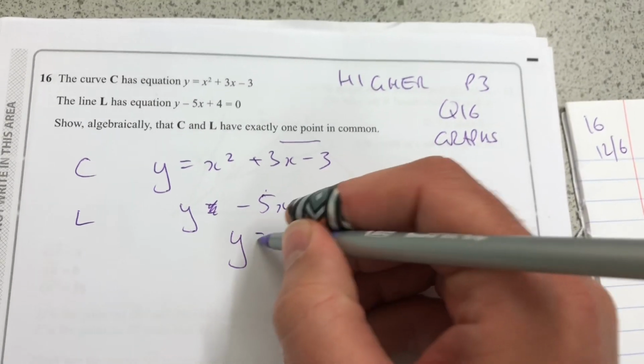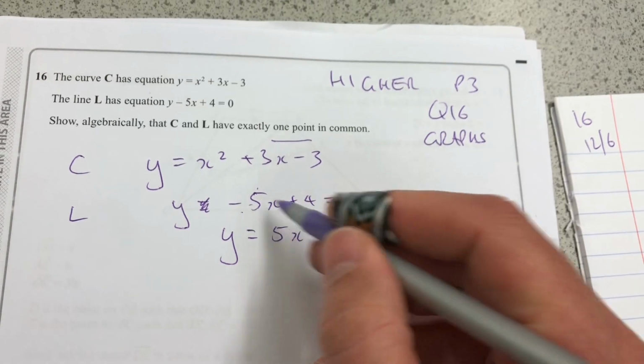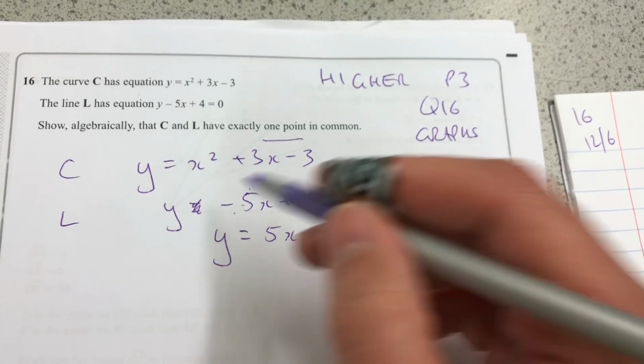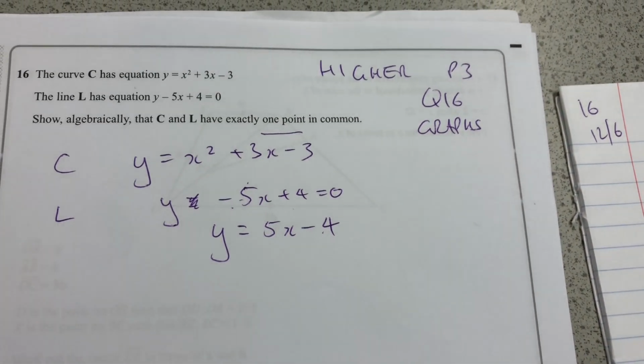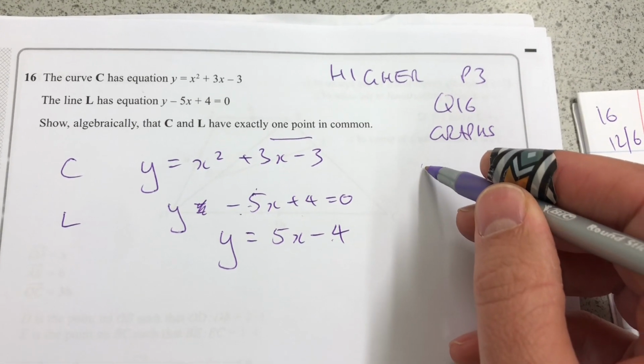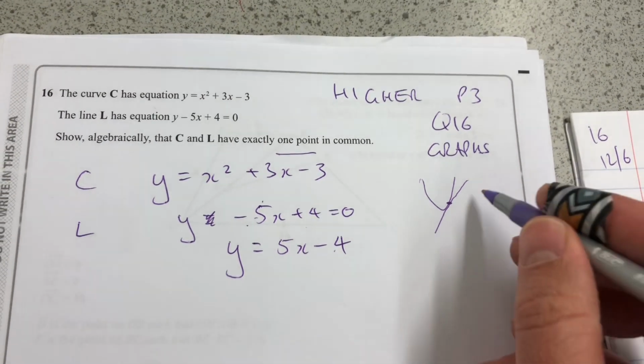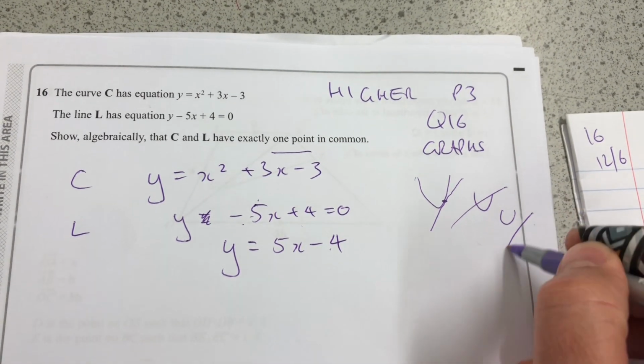So I'm going to rewrite that as y equal to 5x minus 4, adding 5x to both sides, subtracting 4. So I've rearranged L. Now for them to have exactly 1 point in common, what they mean is that the quadratic and the straight line have 1 point of intersection. It's not crossing twice and it's not missing.